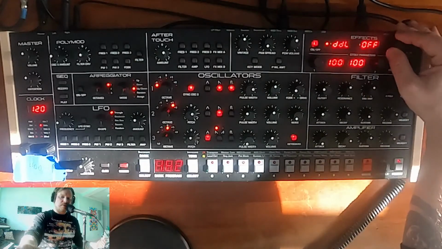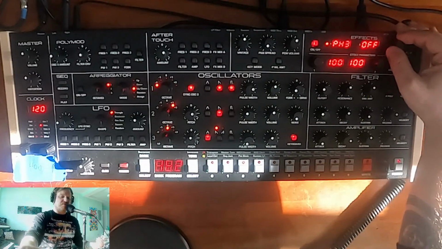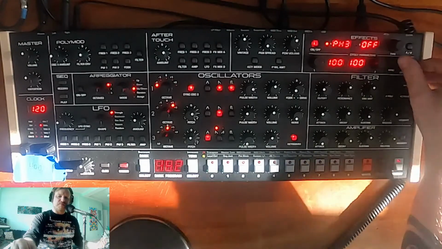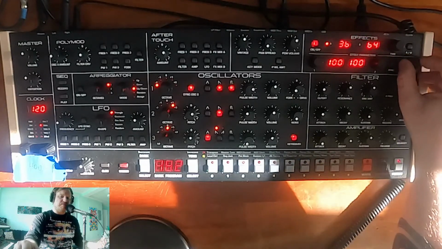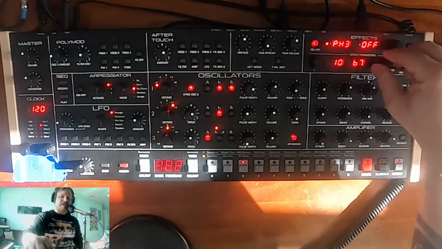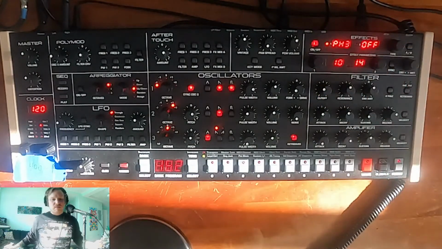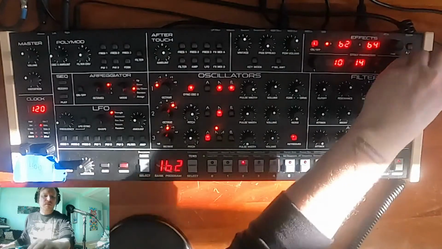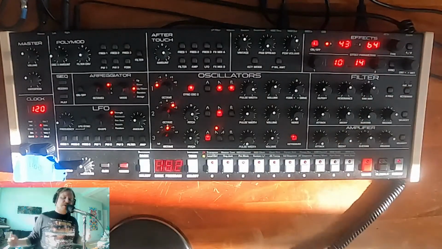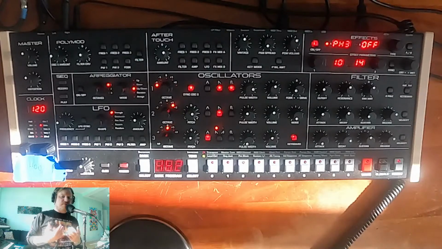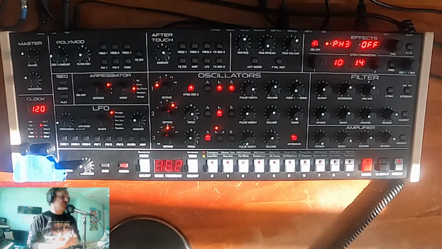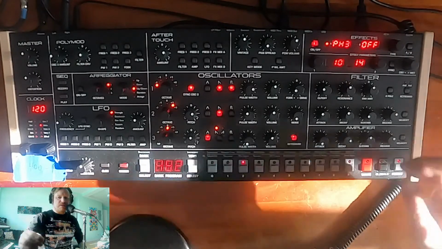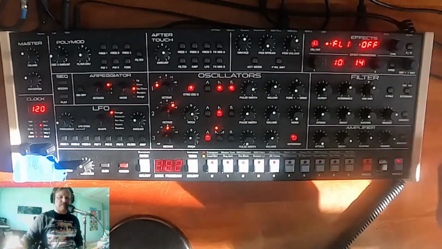Let's go for, these phasers are really hard to use. Let's try to use them though. I think phaser 3 is probably the most usable, but again, I keep it super low on the dry wet. For me, the phaser sound is not really one that I reach for that much. But, you know, to each their own. And the flangers even less so.